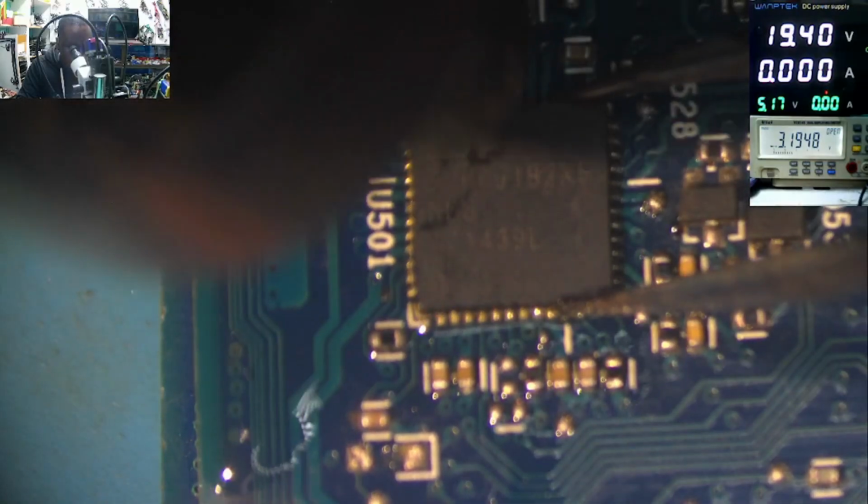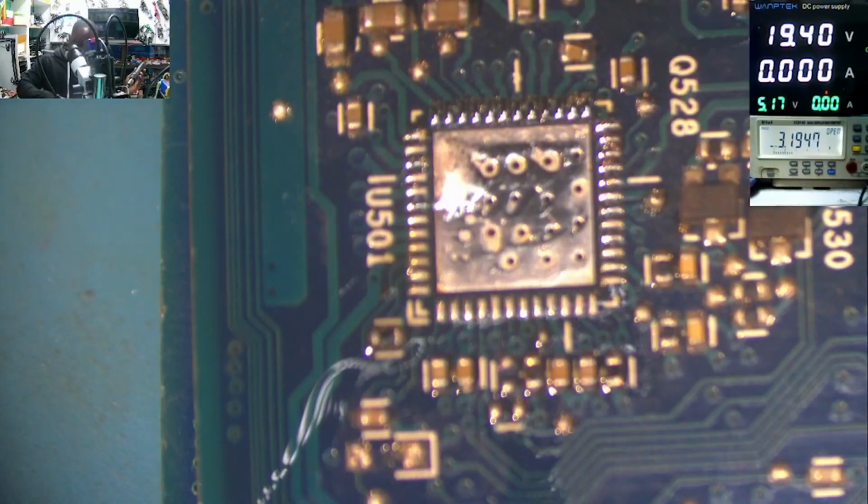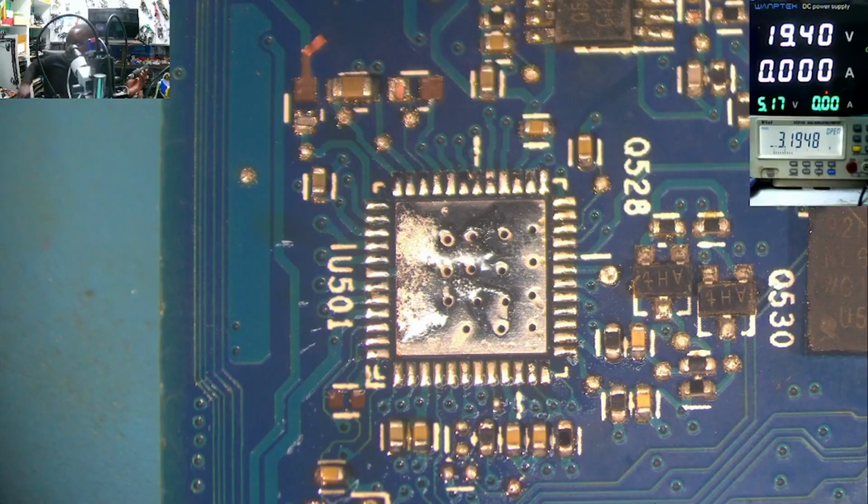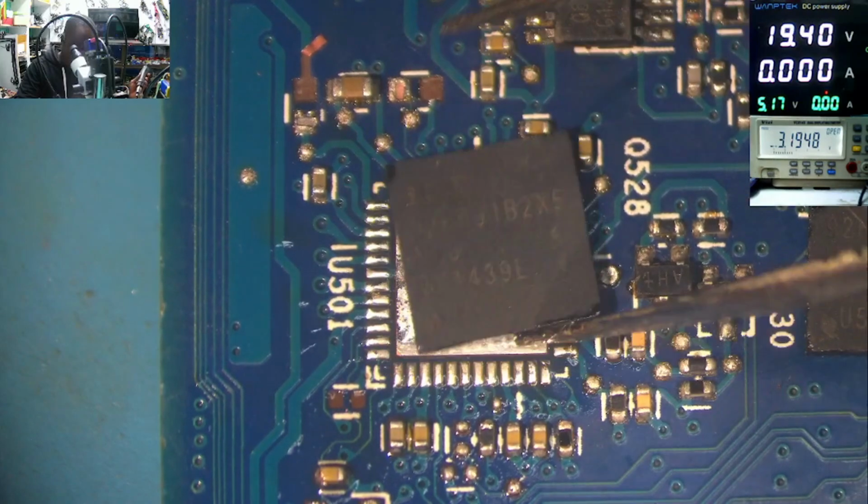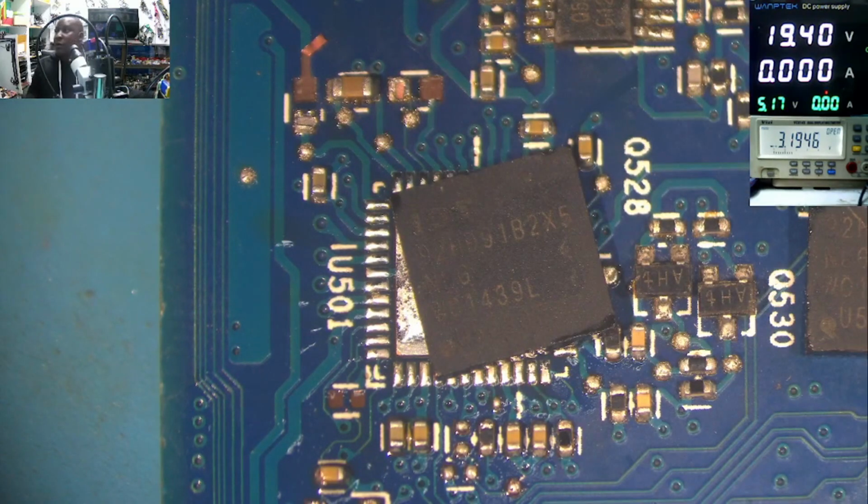Let's take down this chip for replacement. Good. Now we have to put back a chip here. That's our new chip.